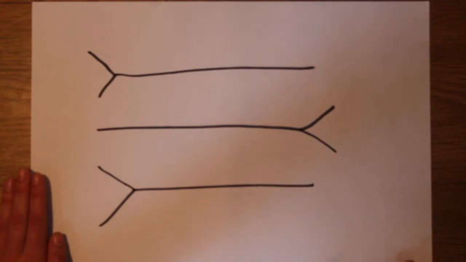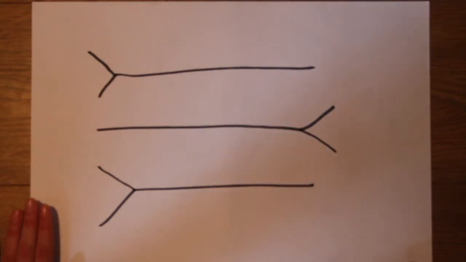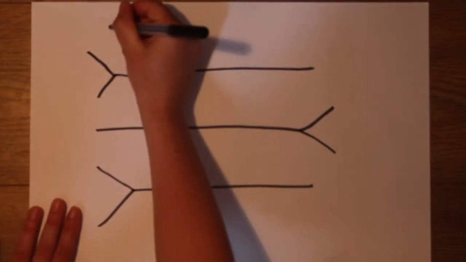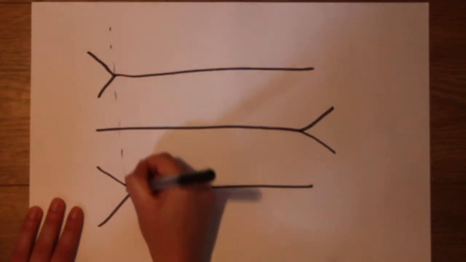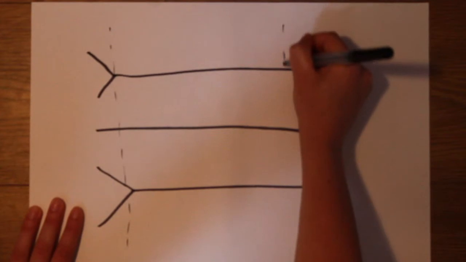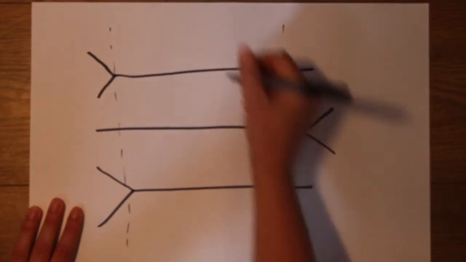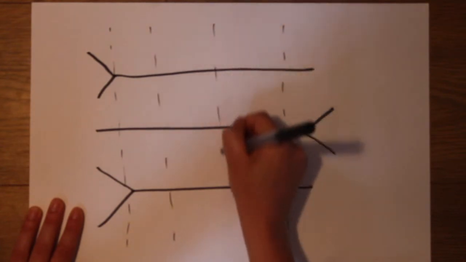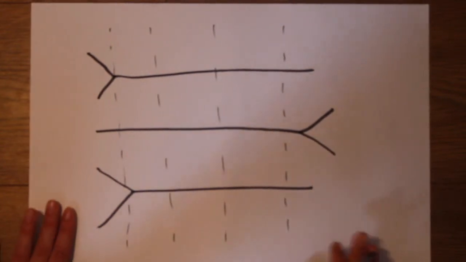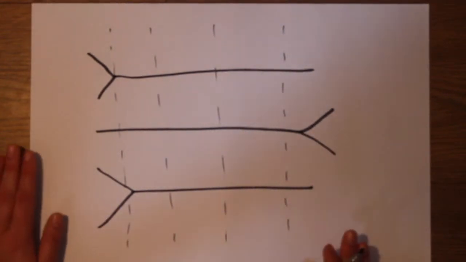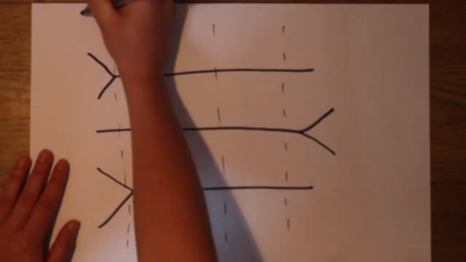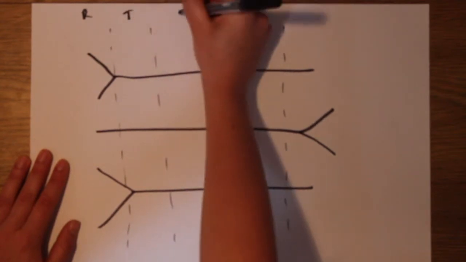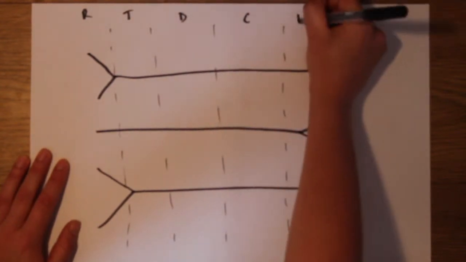So from its origin in the spinal cord, the plexus is subdivided into roots, trunks, divisions, cords and branches. So that's 5 sections. So if we split these into 5, one at each end, and then split this middle section into 3. The way we remember which division comes first can be the mnemonic: Rugby Teams Drink Cold Beers. So we've got roots, trunks, divisions, cords and branches.